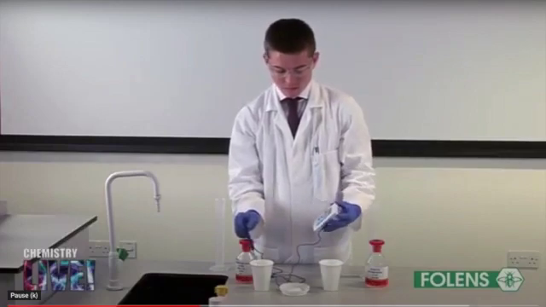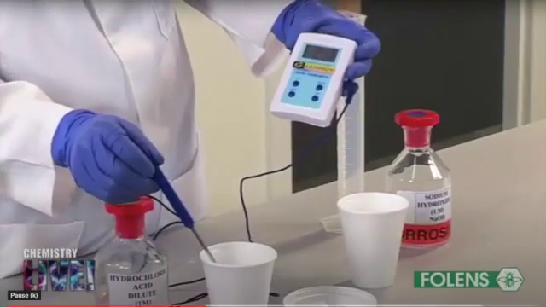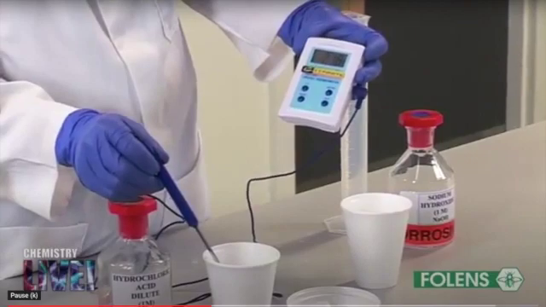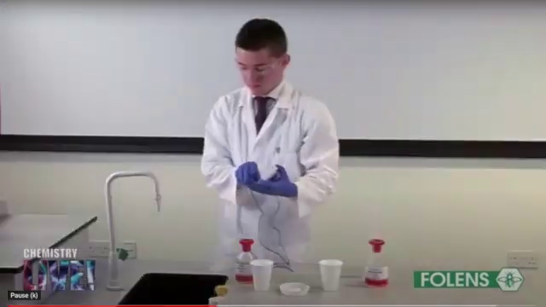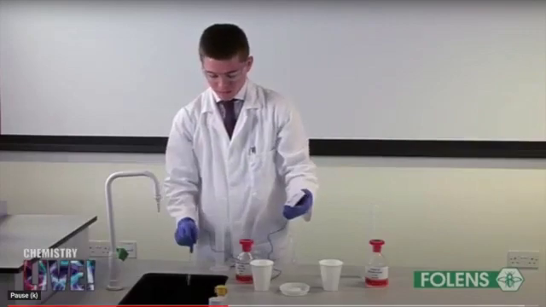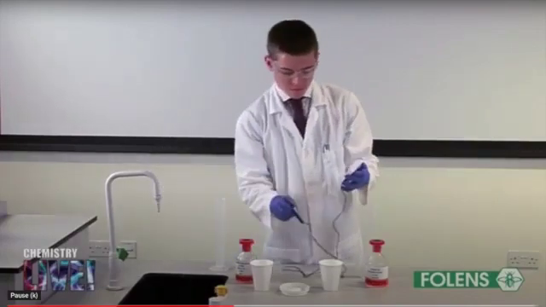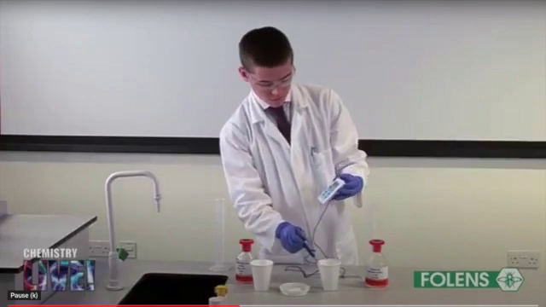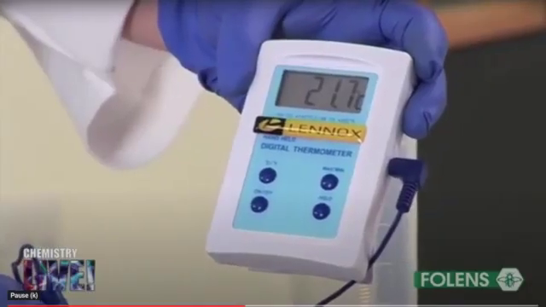He is measuring the initial temperature of the acid. Rinse and clean the thermometer so that he can measure the initial temperature of another solution, which is the sodium hydroxide solution.